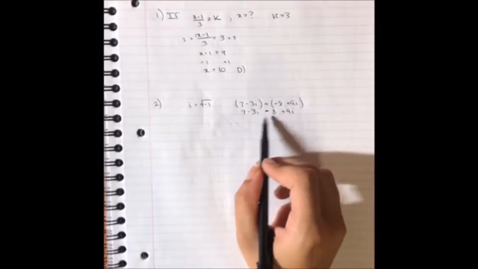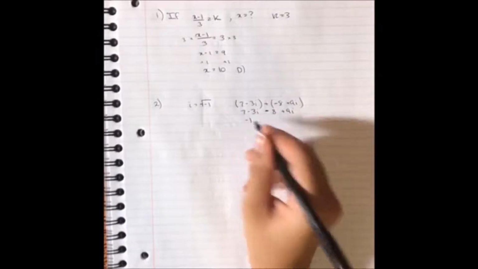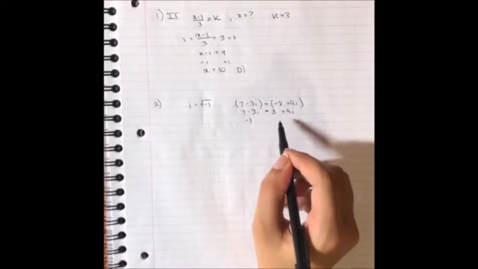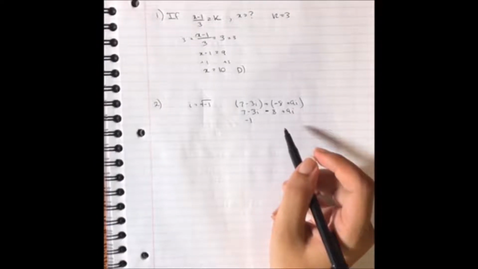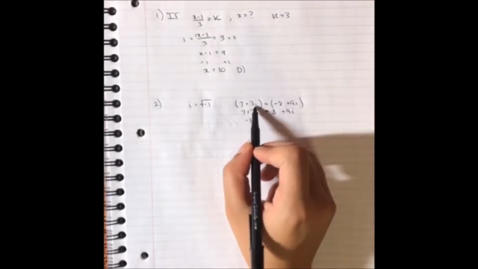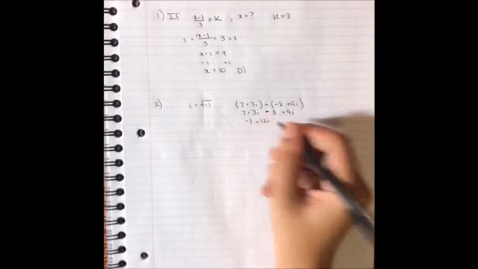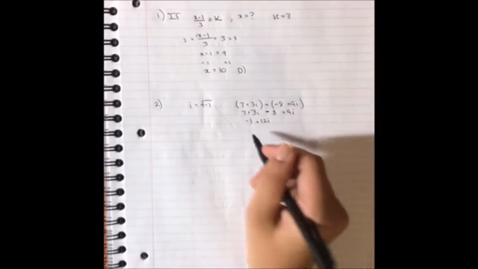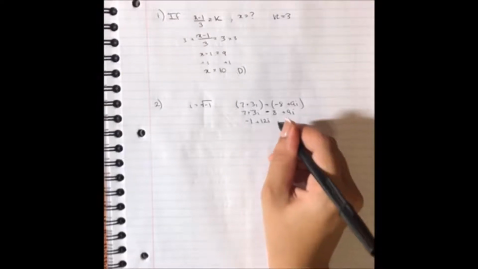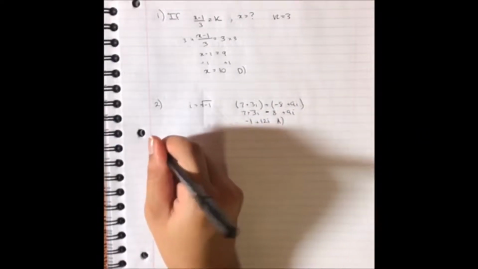And so I'm going to group the terms with i's together and group the whole numbers together. So 7 minus 8 is going to give you negative 1, and negative 3i, which was actually given as positive 3i, so my mistake, 3i plus 9i is going to give you 12i. So there you have it. So your answer choice is A, which matches with this, and therefore A is your correct answer for number 2. And moving on to question number 3.